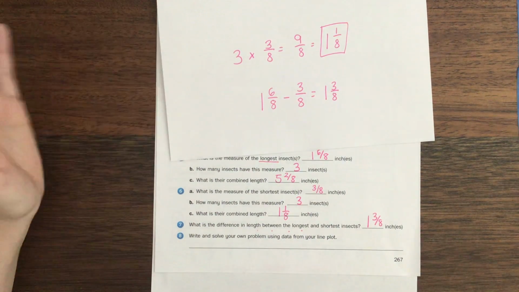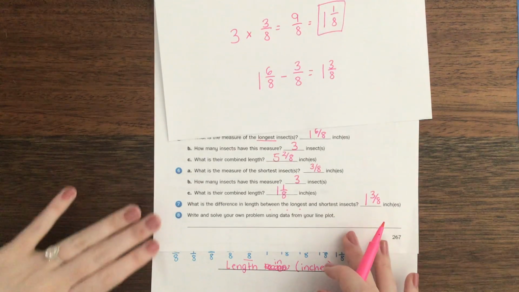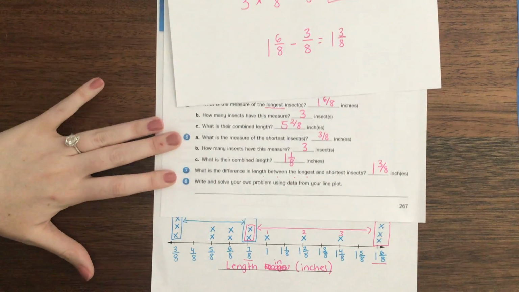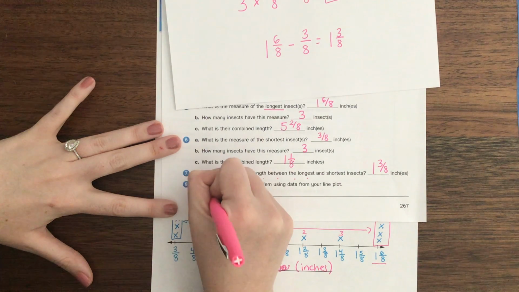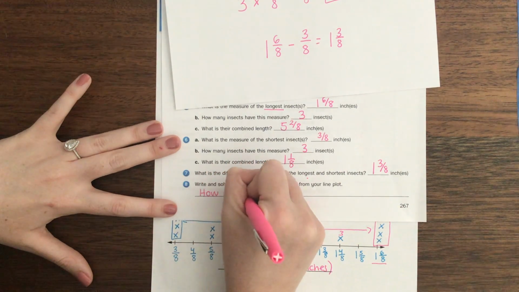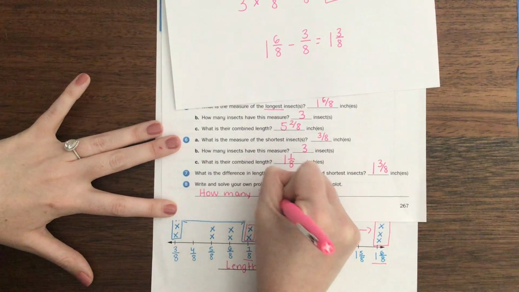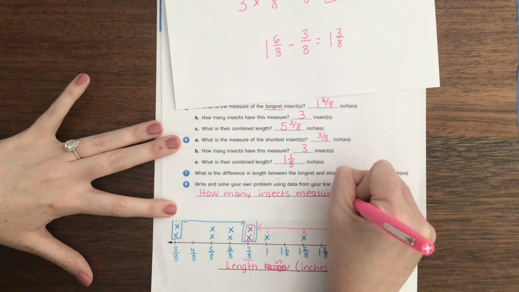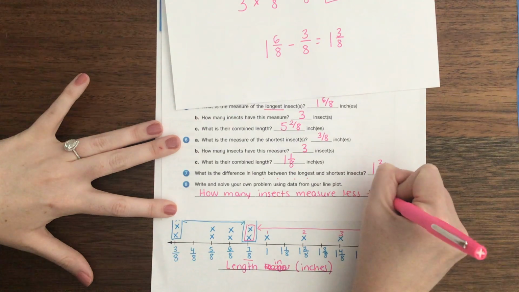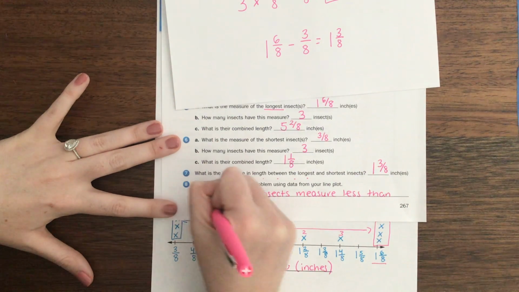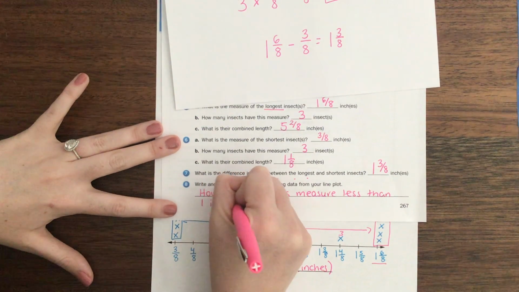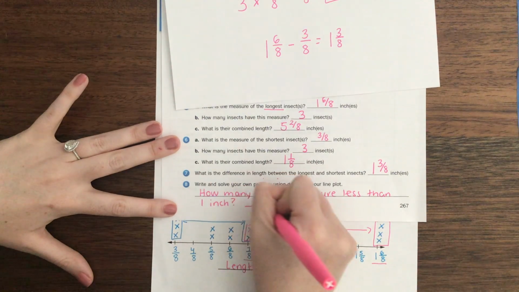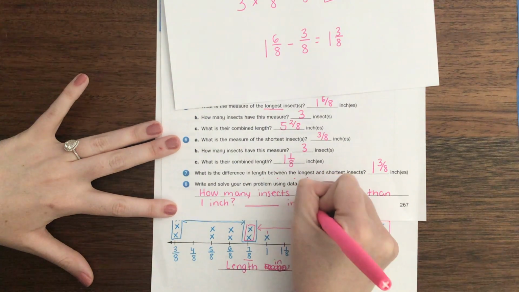So write and solve your own problem using the data from your line plot. So you could say, my example question is, how many insects measure less than 1 inch? Blank insects.